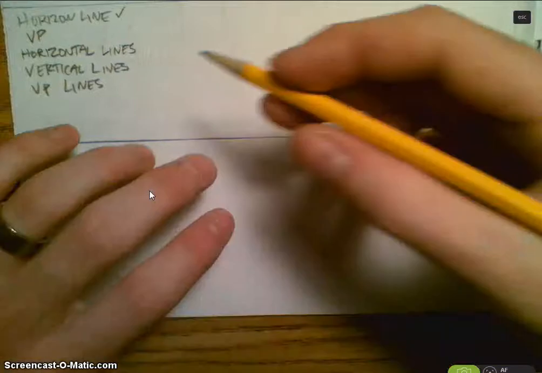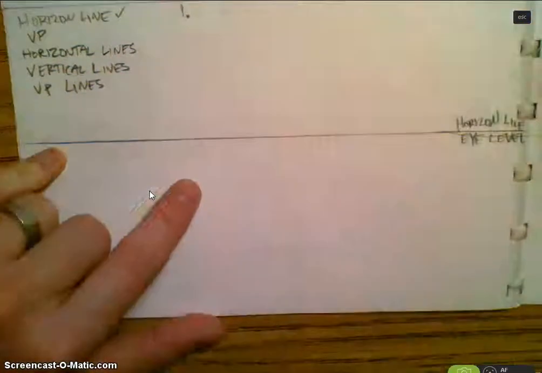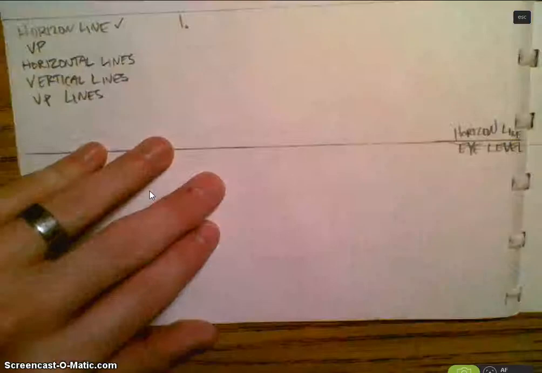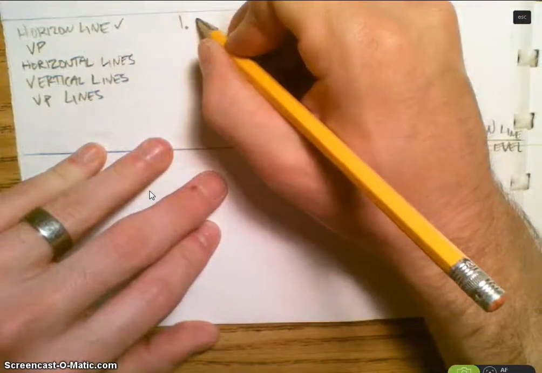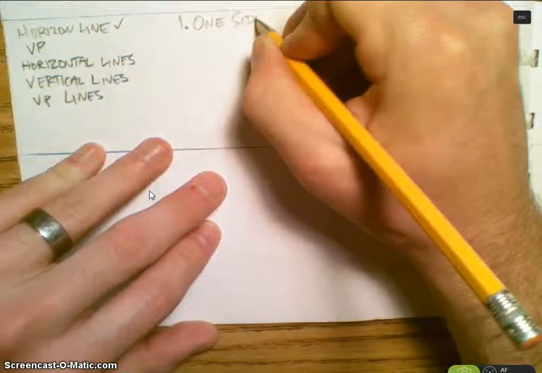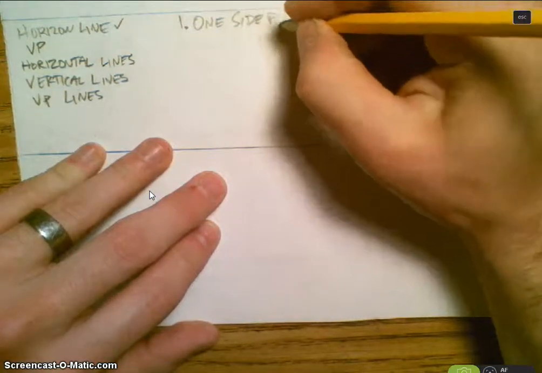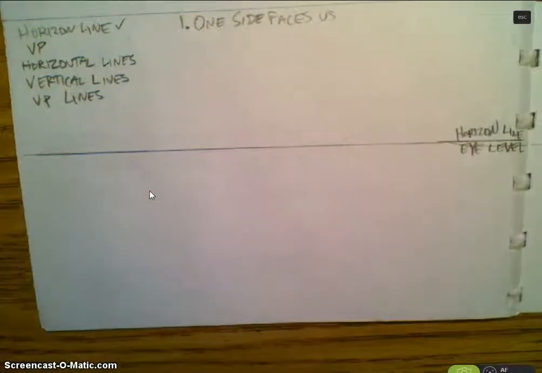So, things to know as well. I'm going to write a number 1 here. Here's just kind of a generalization. One side of the object faces us. So I'm going to write that down. One side faces us. Okay? So when we're drawing a cube, there's going to be a side that's straight on facing us. We're not going to be looking at a corner.